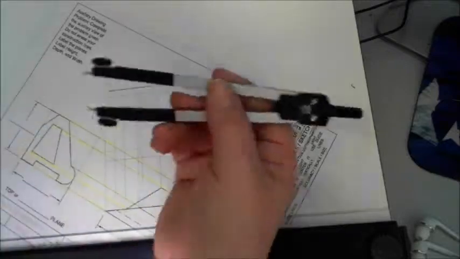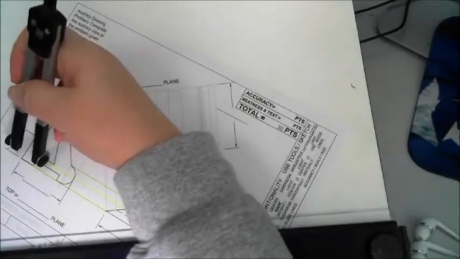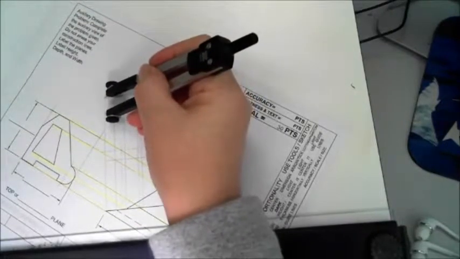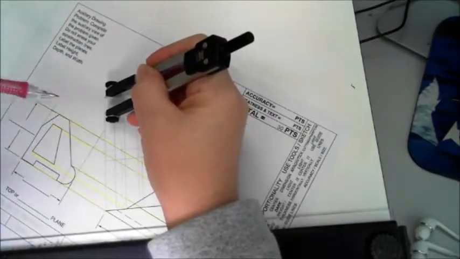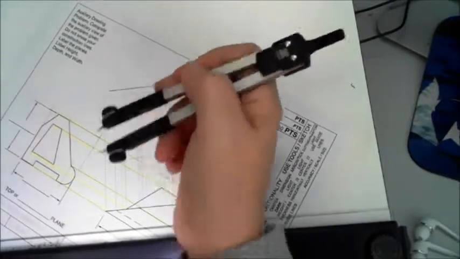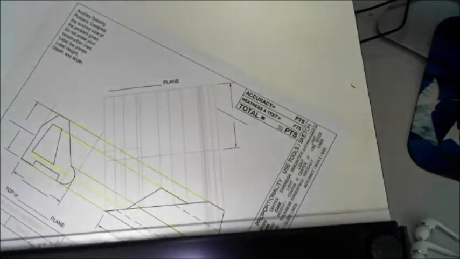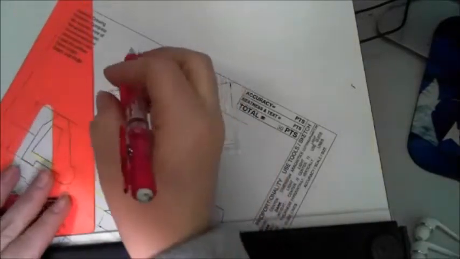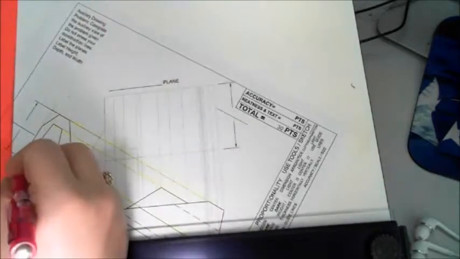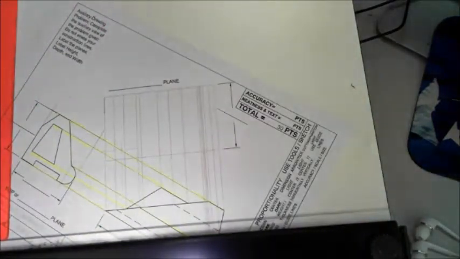Step 1, divider, transfer your measurement. So this is my width here, and that would be the width here. Here is that line for that part right here.